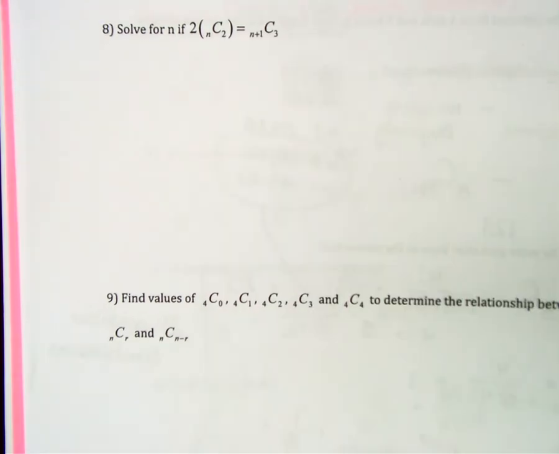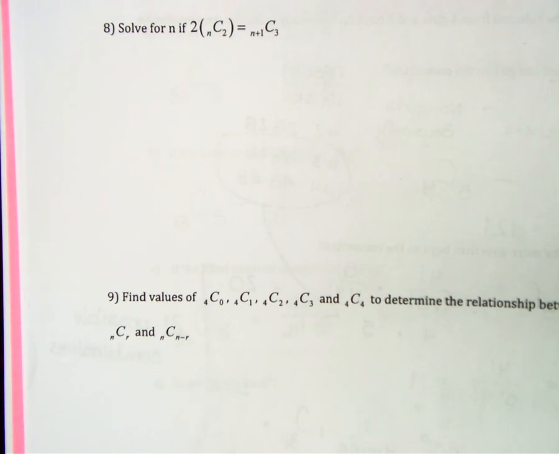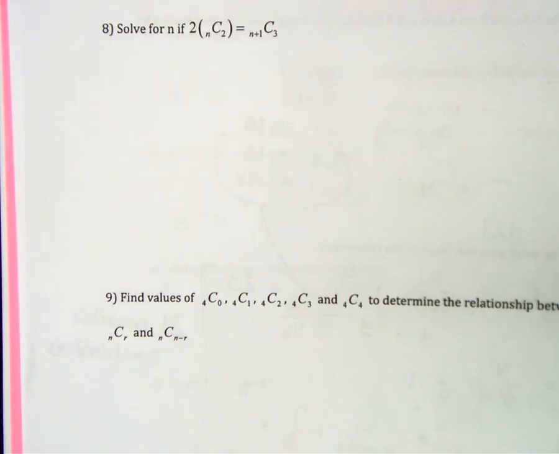All right. So this is the same sort of thing, but we're multiplying this one by 2. Again, we're setting them equal to each other.